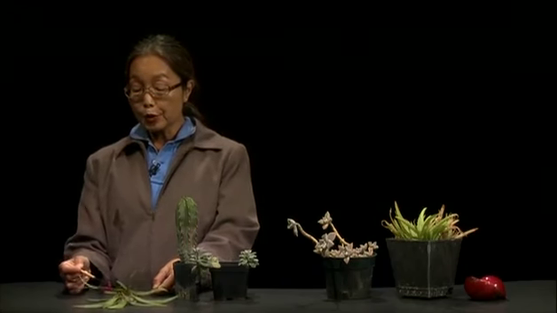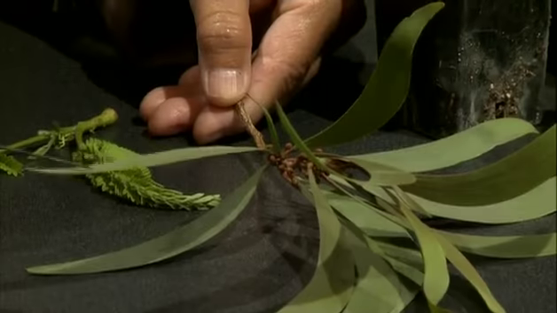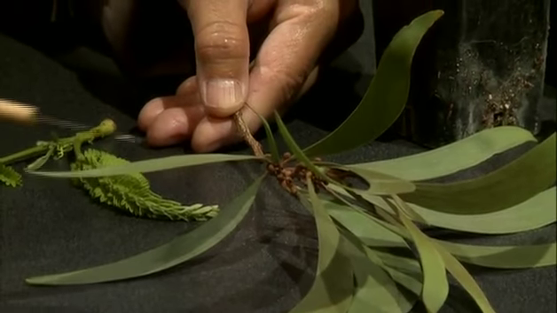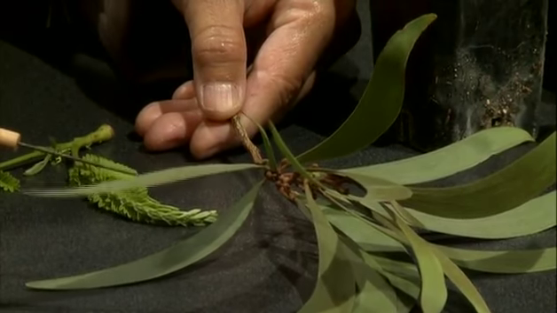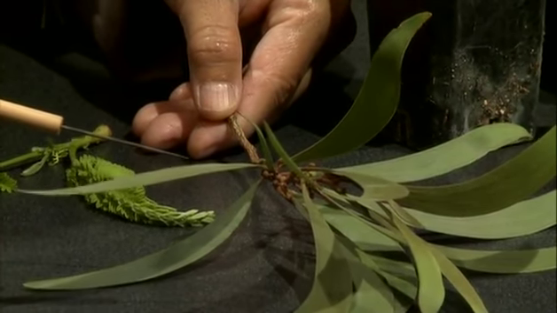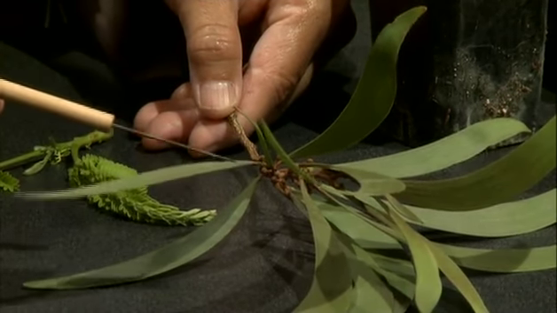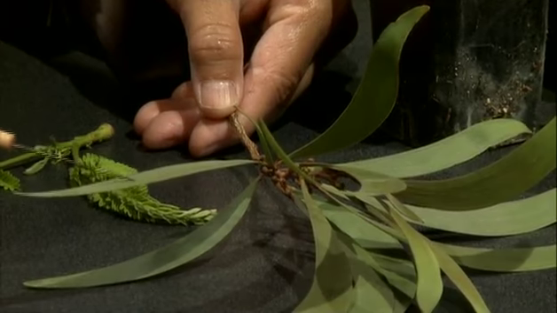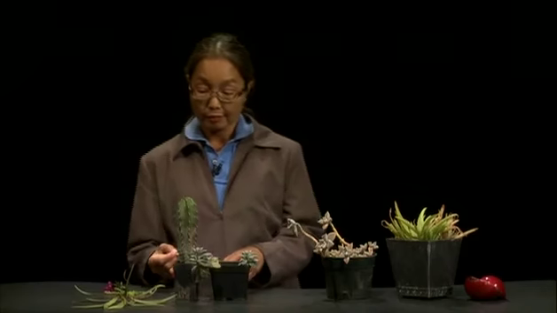But as the leaves mature, the petioles actually expand and flatten out and become the part that does most of the photosynthesis. So this leaf adaptation is called a phyllode, P-H-Y-L-L-O-D-E, okay? So acacia koa and acacia koa-ia both have phyllodes that do most of the photosynthesis.